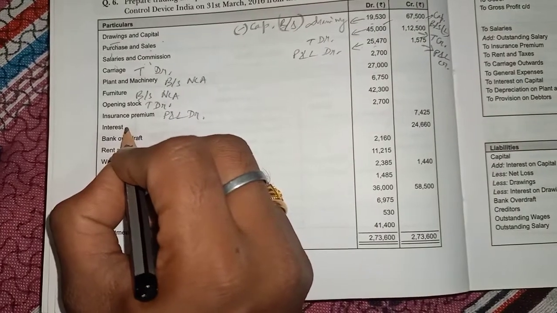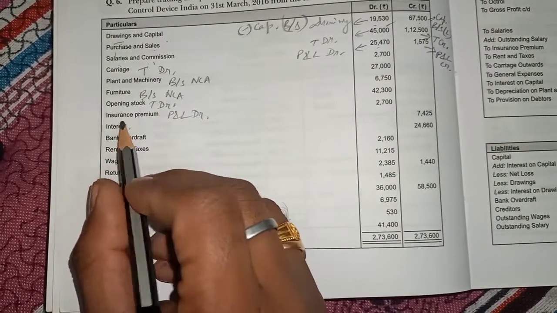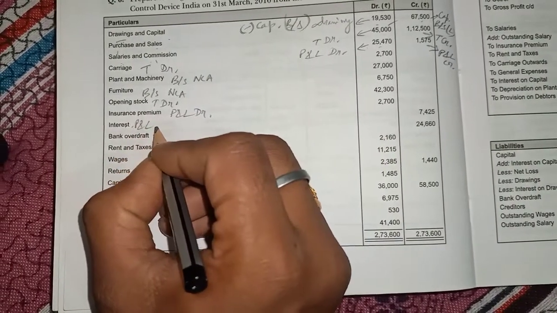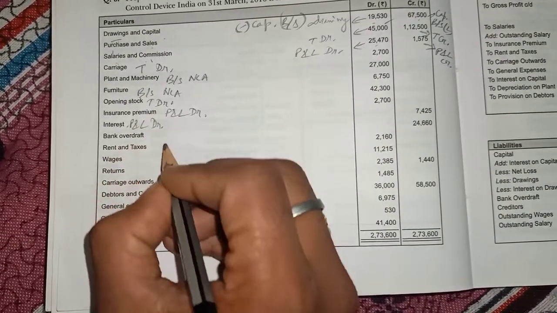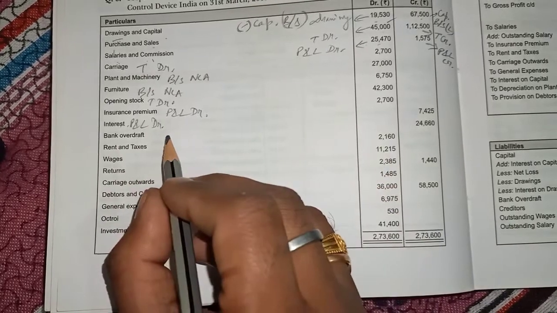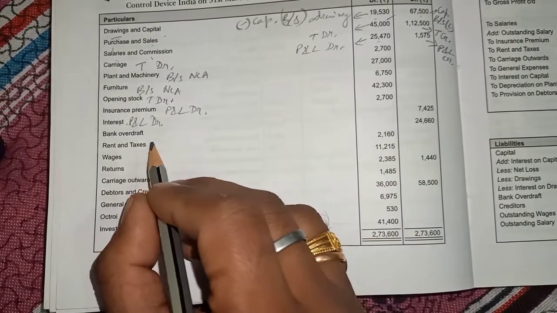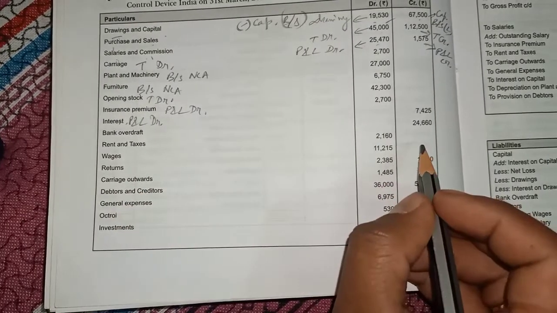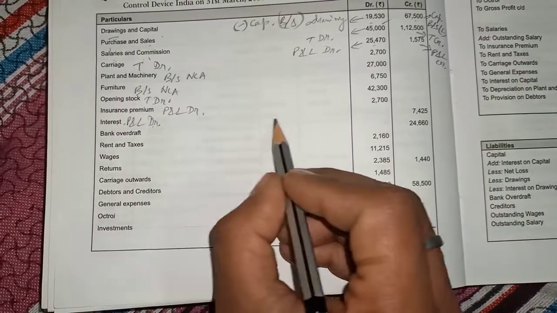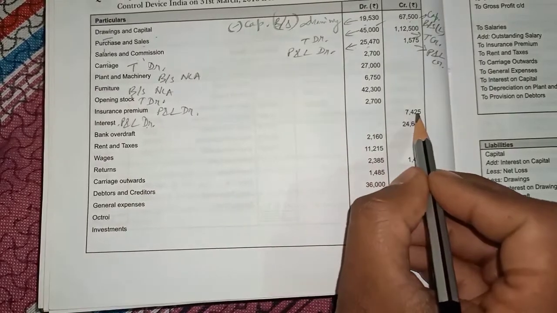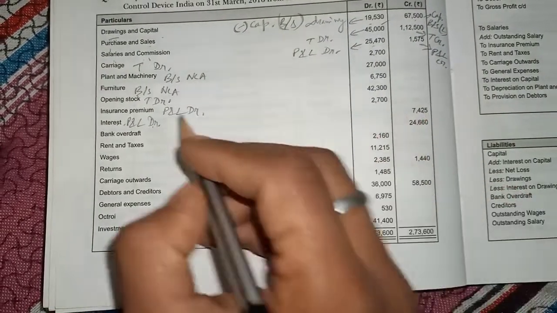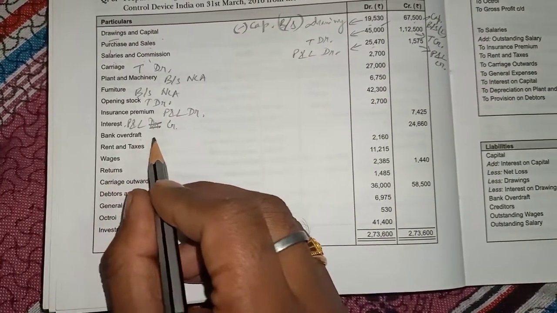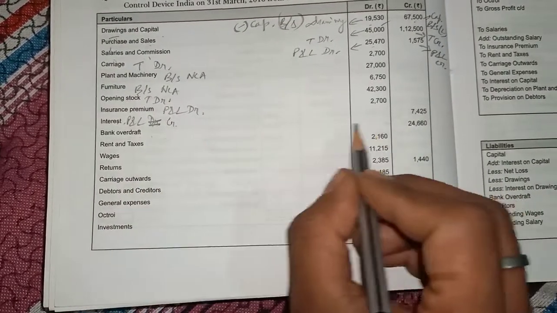Interest we have to see whether it is in the debit side or credit side. Here it is in the debit side, so it will go in the profit and loss account debit side. If it was in credit, then it would have gone to the profit and loss credit side. Then bank overdraft. Just a minute. Okay, just see here, rent we can see it is coming in the credit side, the 7,425, right? So it will go in the profit and loss account credit side, not debit side. Okay, so you just match up. Okay, it becomes very difficult sometimes, so you just match up.